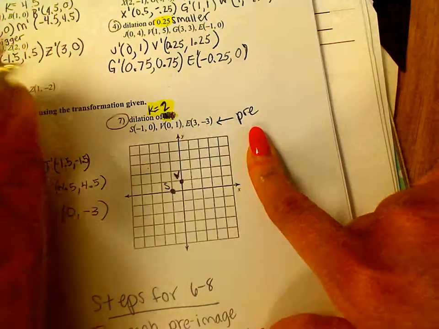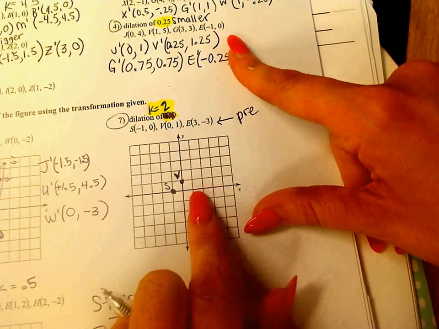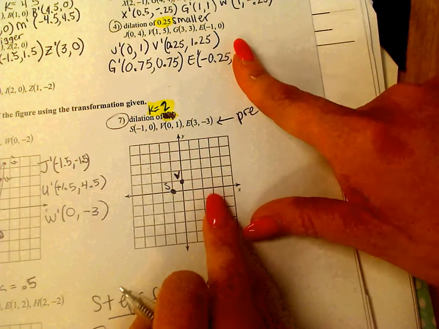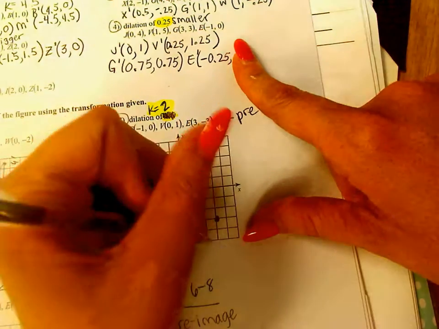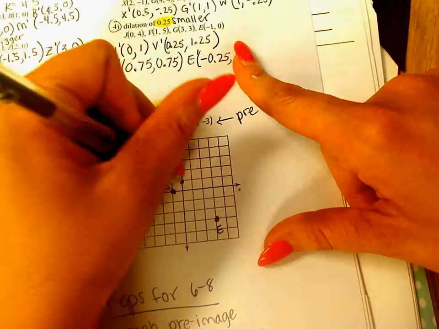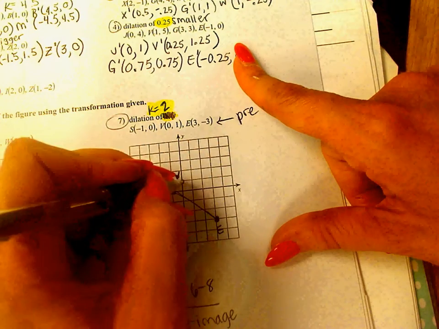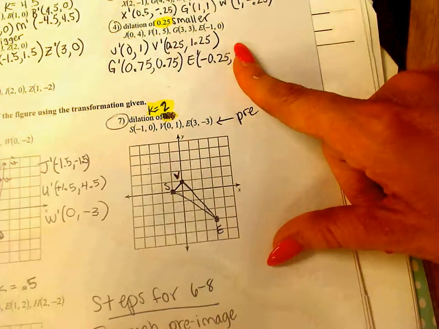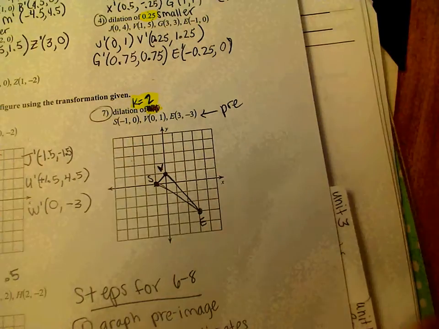And then E is positive 3 and negative 3. So go to positive 3 on the x-axis and negative 3 on the y. That's right here. Okay. That is your pre-image. I'm going to make my pre-image yellow.